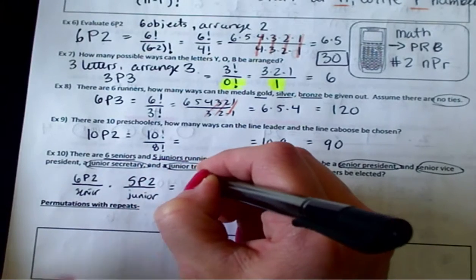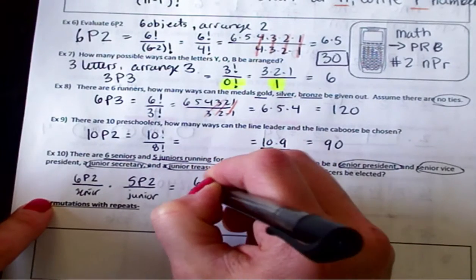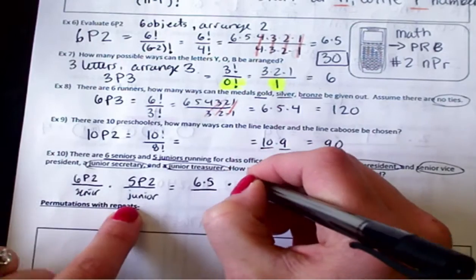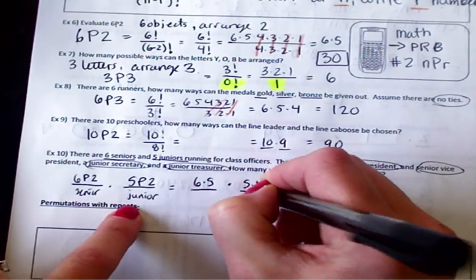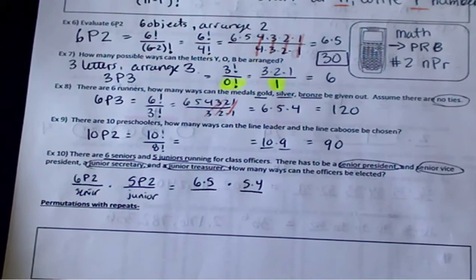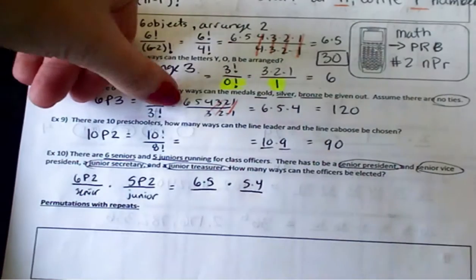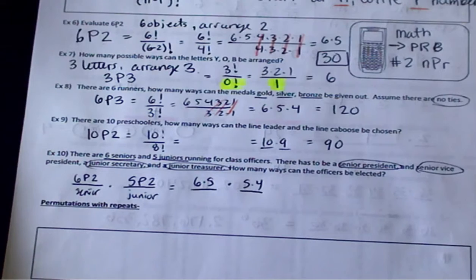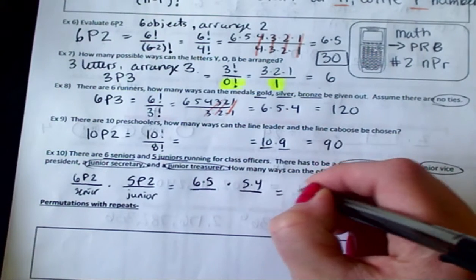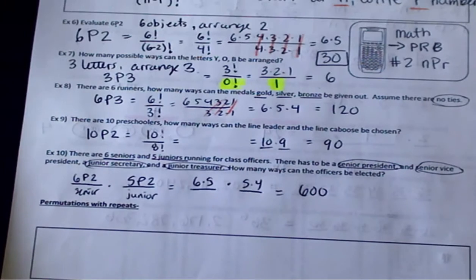5P2. So I'm going to do this: 6 times 5, there's my senior event, and 5 times 4, there's my junior event. I don't always write the whole factorial notation. I like to skip sometimes to how it simplifies. 600 choices. These are multiplied, since they're separate events.